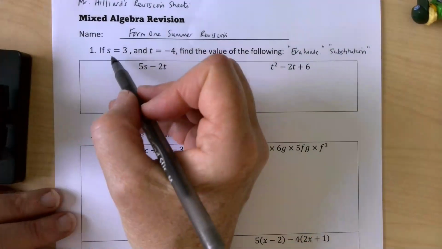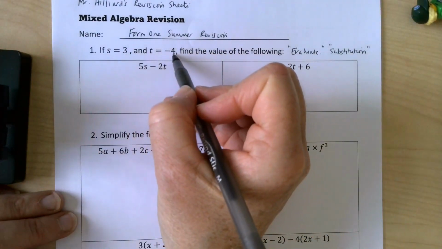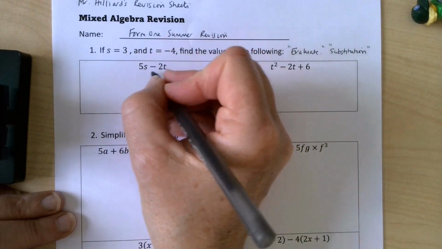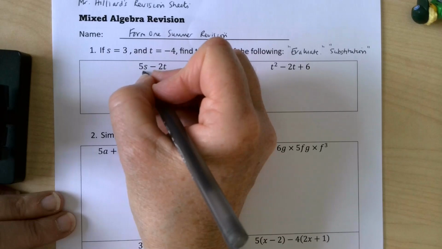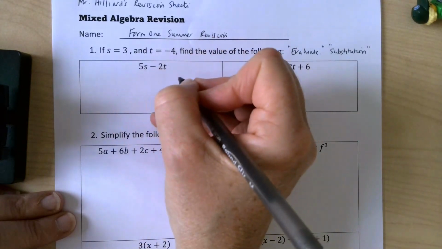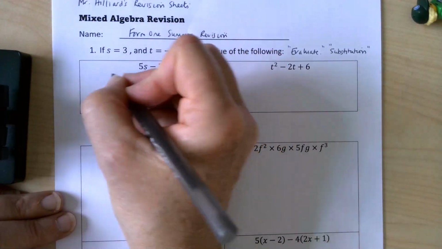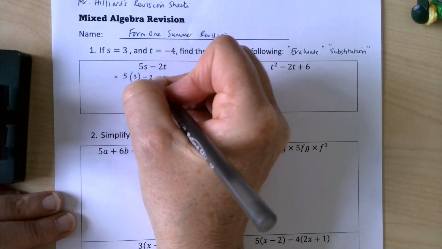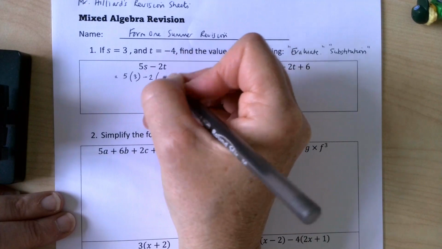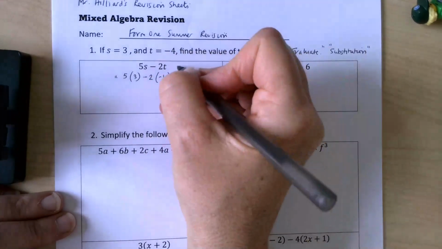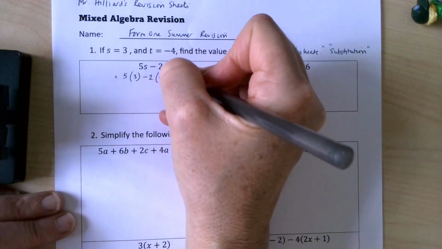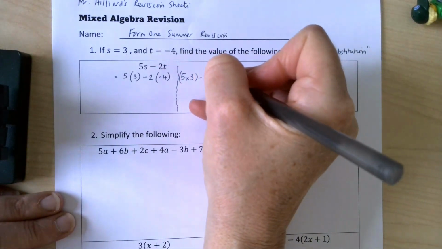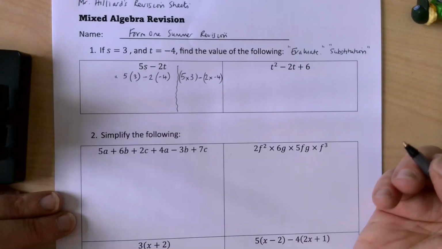So if s equals 3 and t equals -4, that means s has a value of 3. So wherever s is in our expression, we're going to put a 3. And 5s written like that means 5 multiplied by s. So this is 5 multiplied by 3 minus 2 multiplied by t, which is -4. And you might choose to write it like this: 5 times 3 minus 2 times -4. And that's fine as well. Either of those is good.